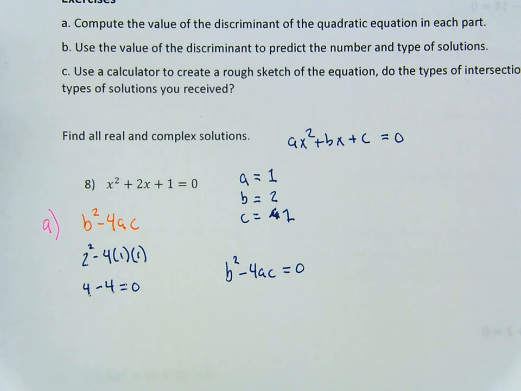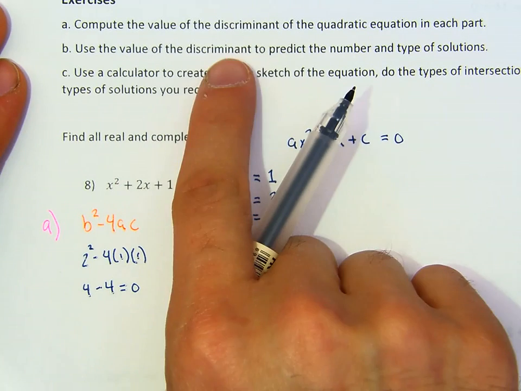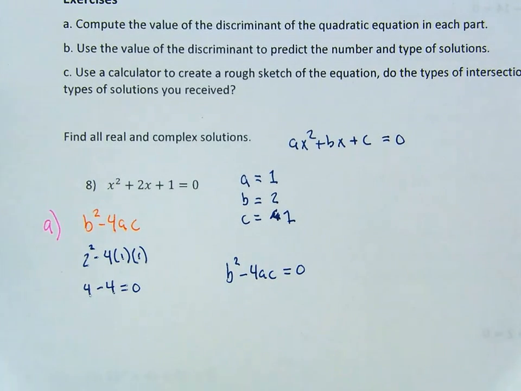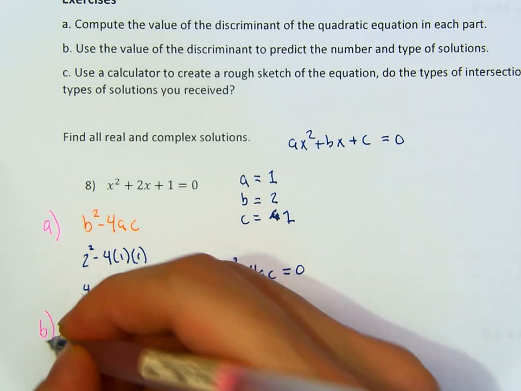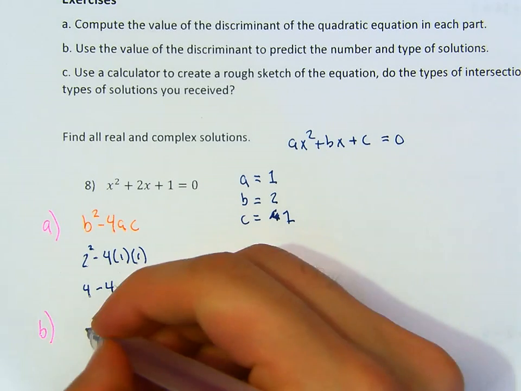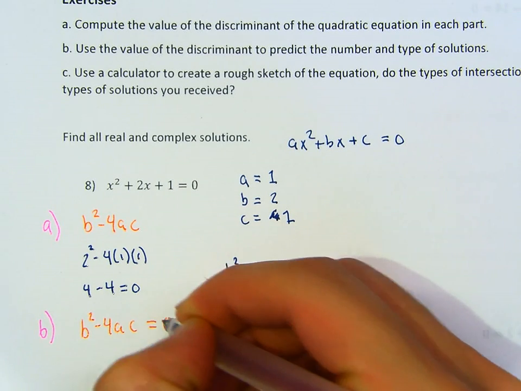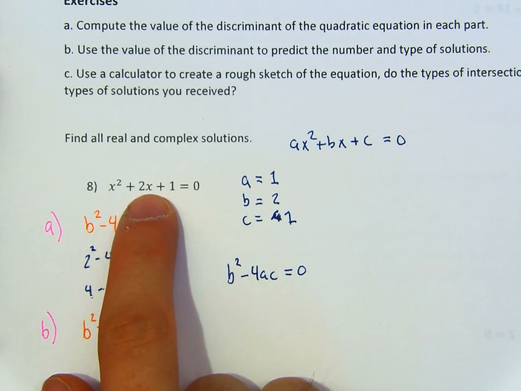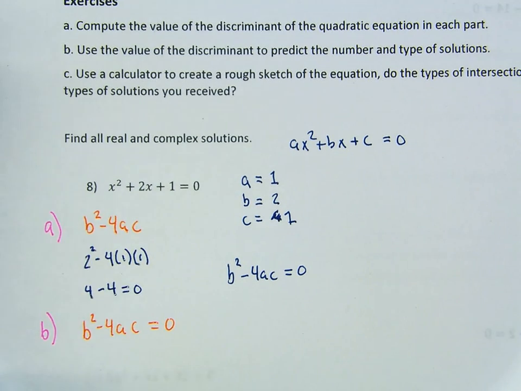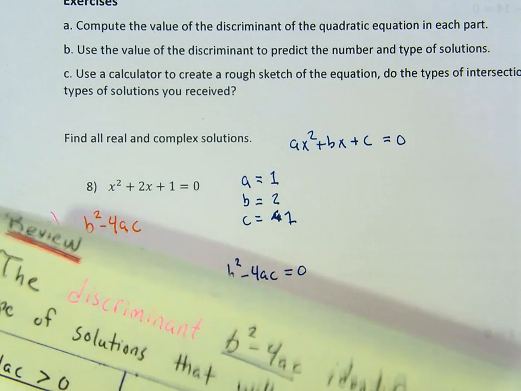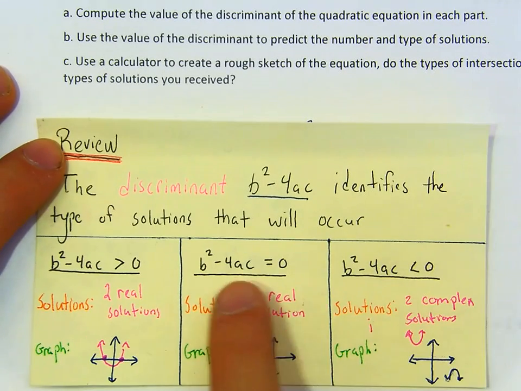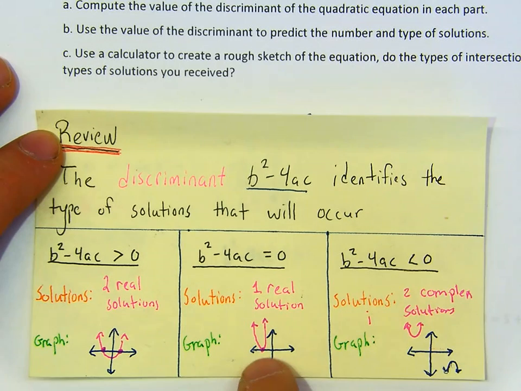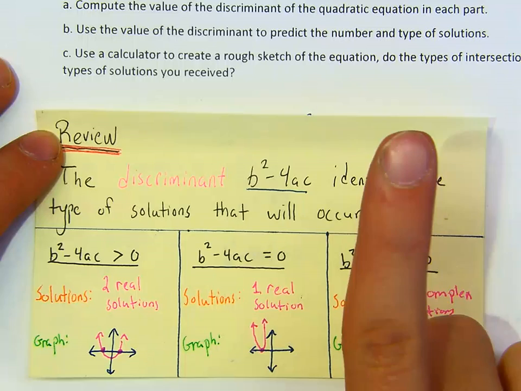Now what's the next question asking us? It's saying, use the value of the discriminant to predict the number and the types of solutions. So here, for part B, you know that this b squared minus 4ac is equal to 0. So what do you know about the types of solutions for this quadratic function? How do you know what the graph will look like? And here, we have to go back to this. You know that because b squared minus 4ac is equal to 0, you're going to have one real solution, and it's going to basically hit the x-axis at one point.